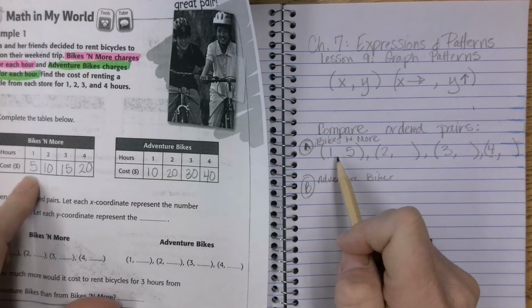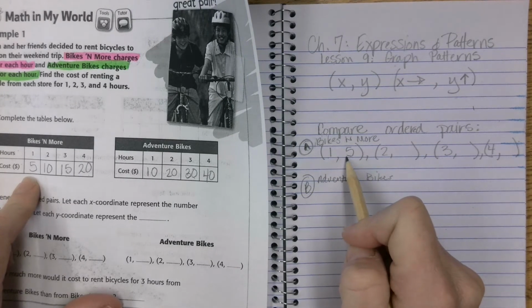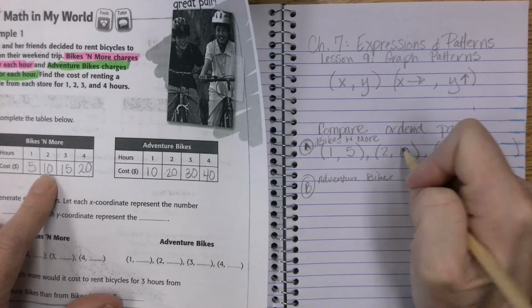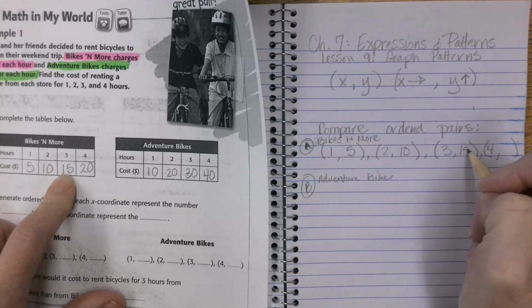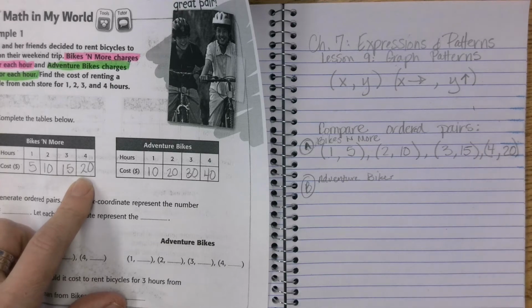Okay, so for 1 hour, every time you rent one bike for 1 hour, it's $5. So here's what you would put on your coordinate plane. You would go over to x 1 and y 5. Then for 2 hours, it's $10. For 3 hours, it's $15. For 4 hours, it's $20.